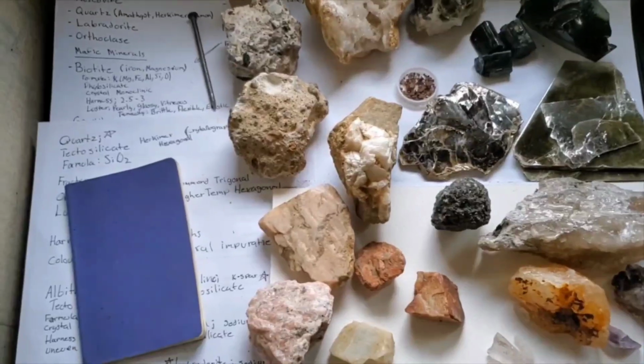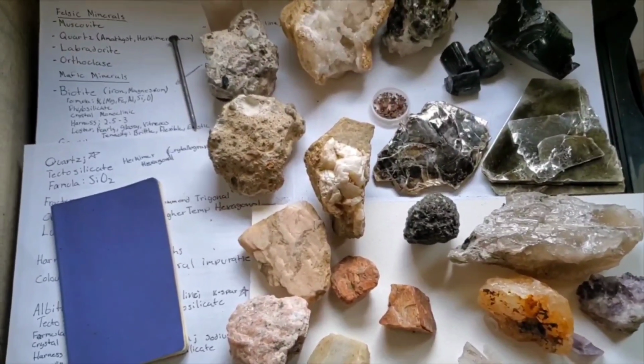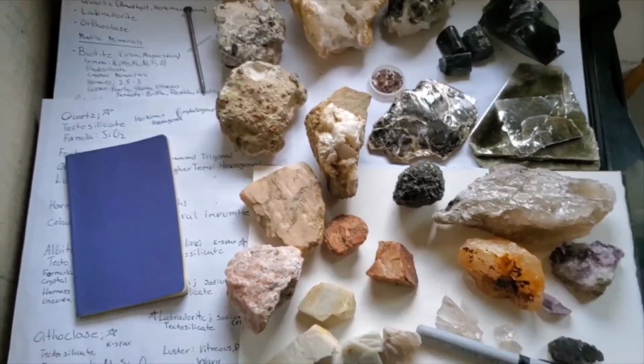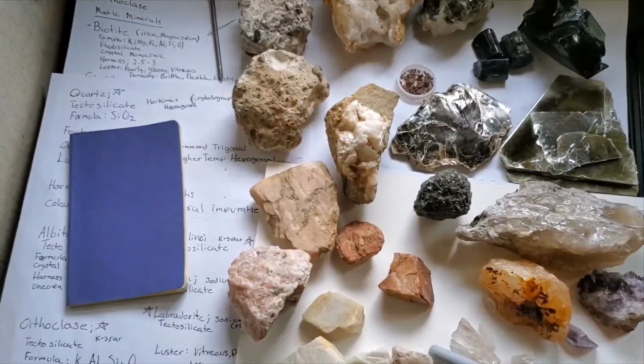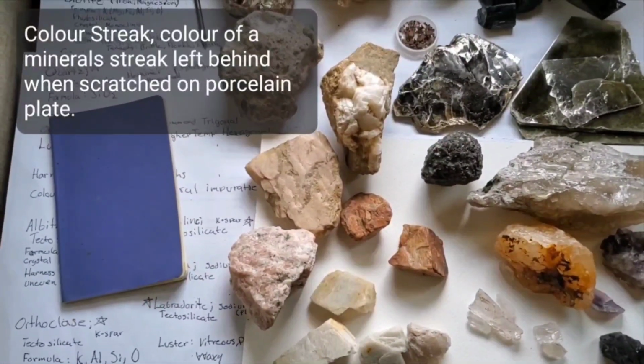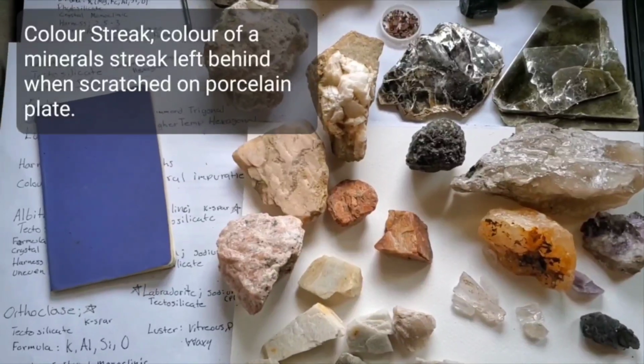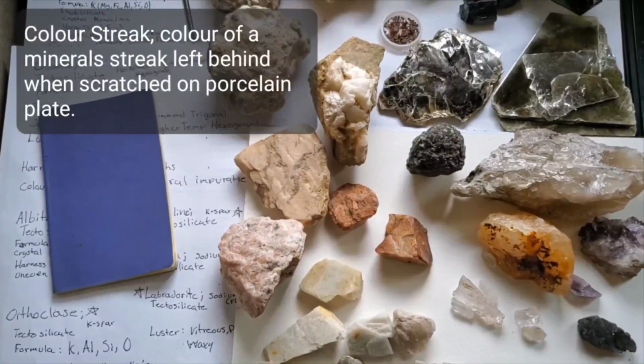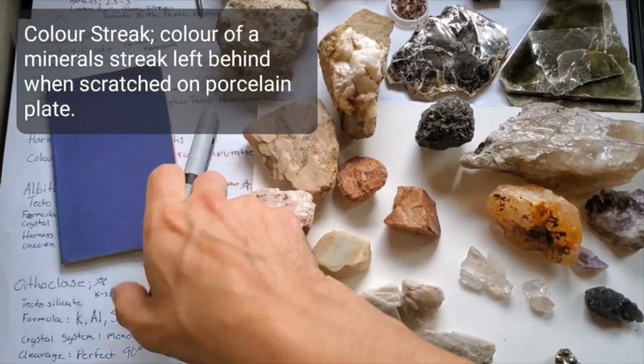The third mineral characteristic would be a color streak. This is something that mineralogists will do, and this is something you would most definitely learn in a class.